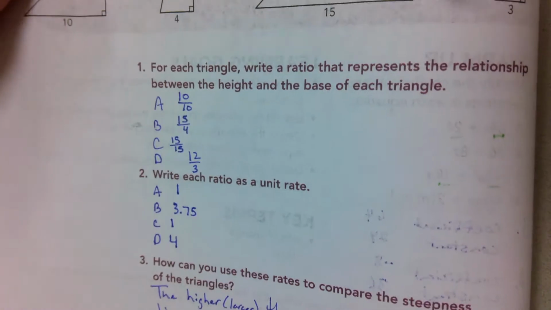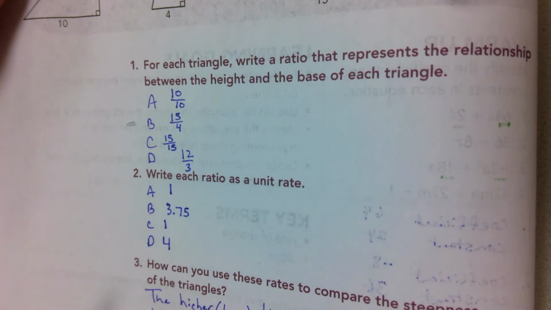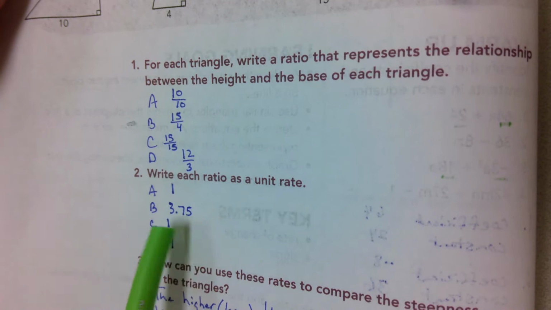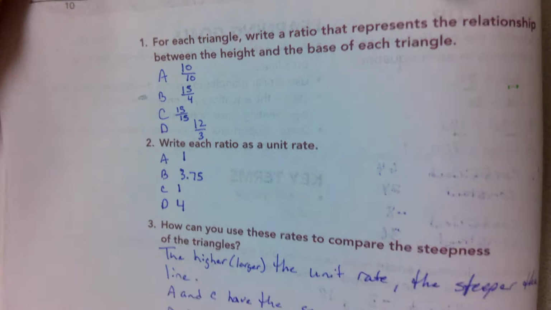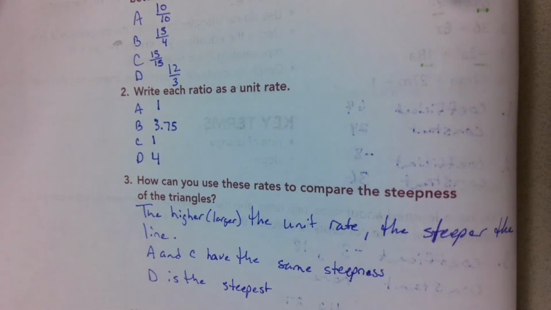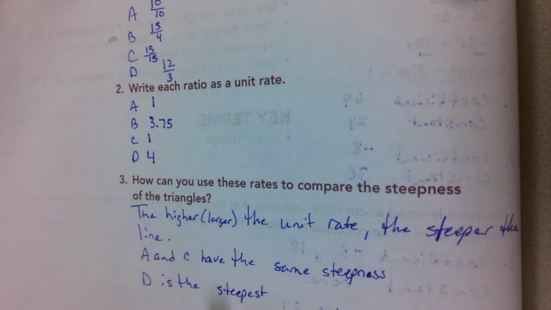Then it says to write them as unit rates. So we're just dividing. 10 divided by 10 is 1. 15 divided by 4 is 3.7. 15 divided by 15 is 1. And then I have 12 divided by 3 is 4. How can I use these rates to compare the steepness of the triangles? The larger that unit rate, the steeper the line is going to be.